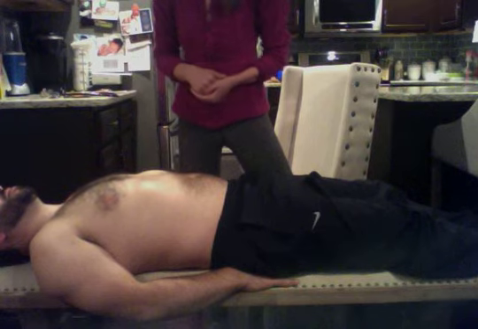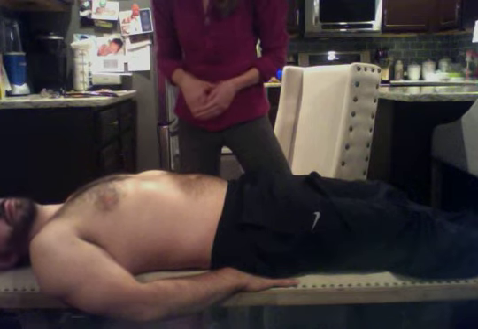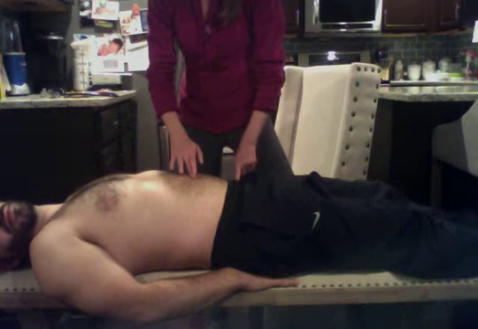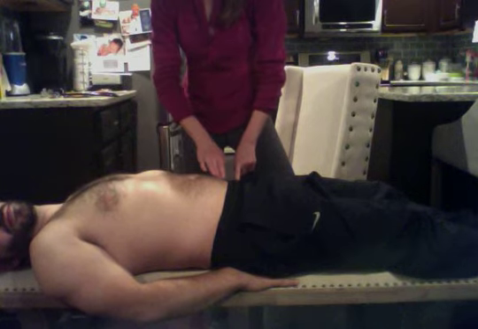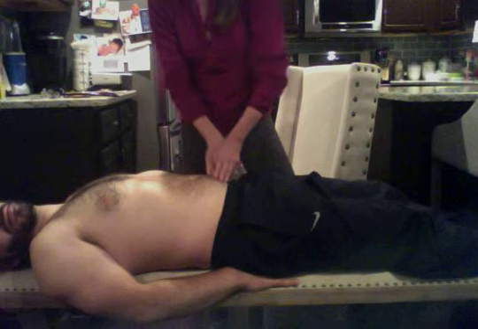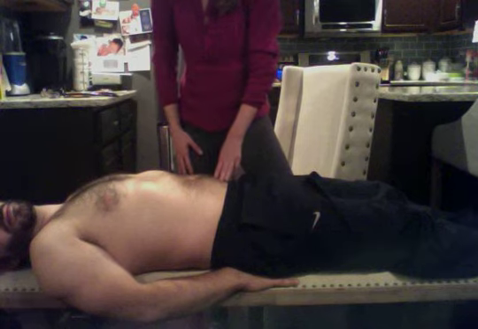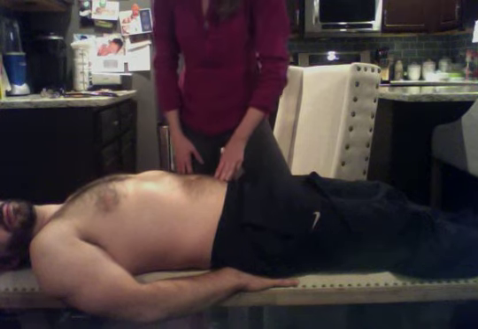Then for McBurney's sign, you would deeply palpate 2/3 of the way between the umbilicus and the ASIS. You would find that spot there, and you would deeply palpate. And if you elicit pain there, that could be indicative of appendicitis.